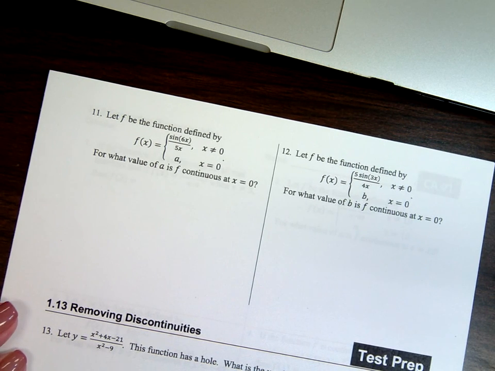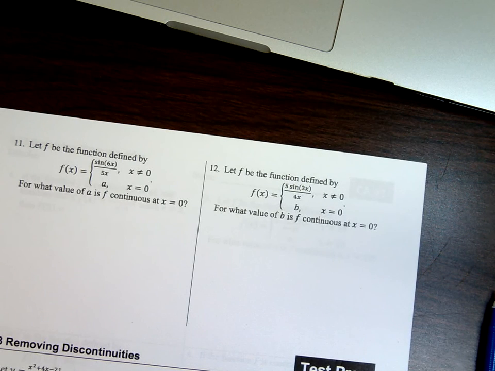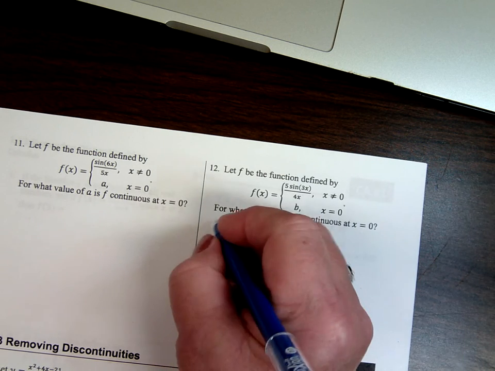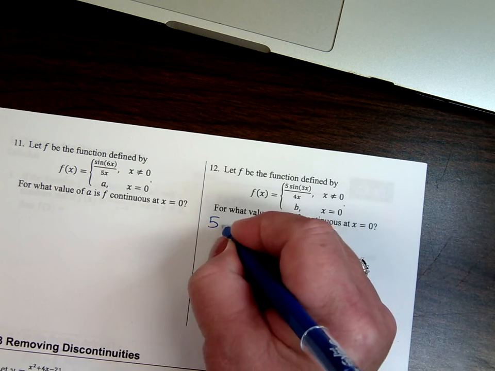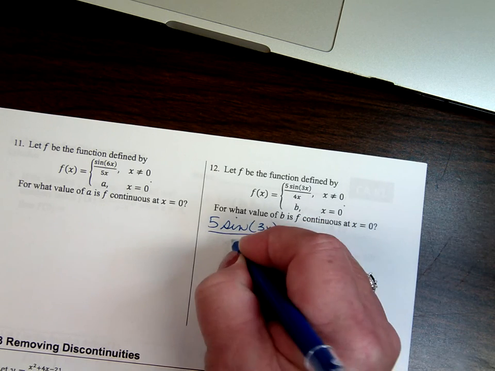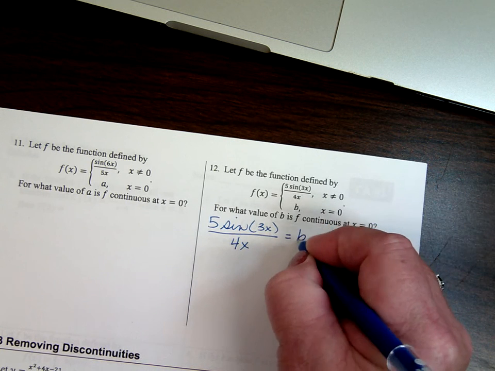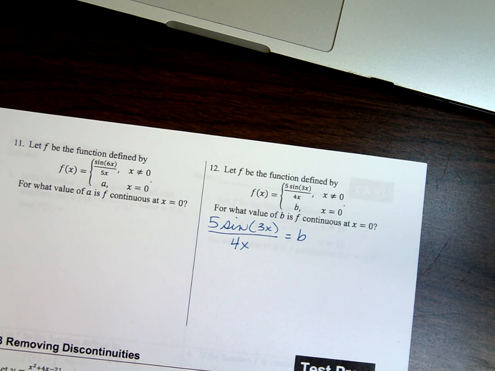Okay. If I'm looking at number 12 for this guy, I've got another piecewise function, and the idea is the same, right? I have to take 5 sine of 3x over 4x, and I want to figure out where that equals b. Now this one can't be done just the same algebraic way.